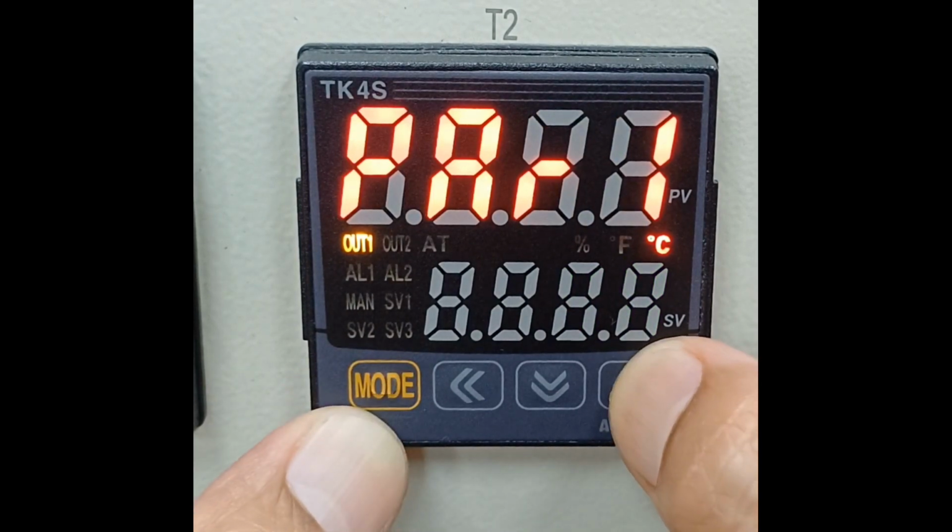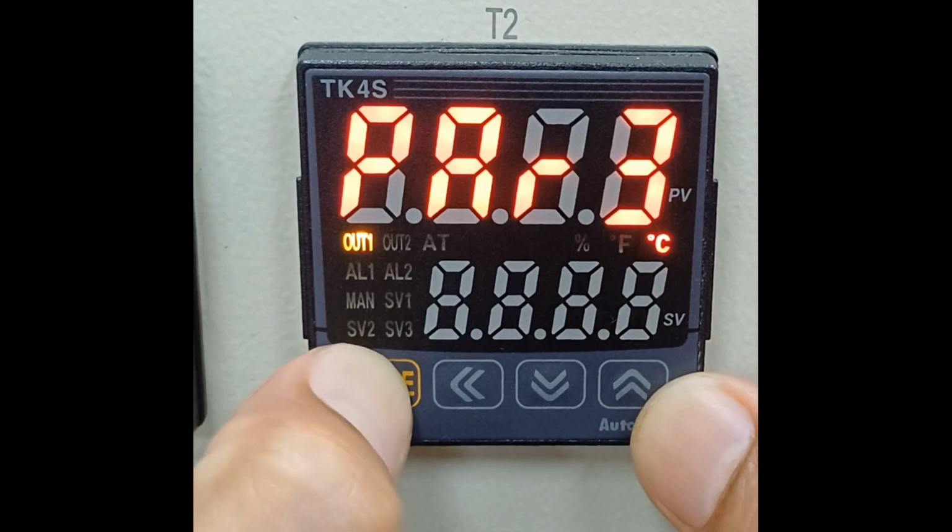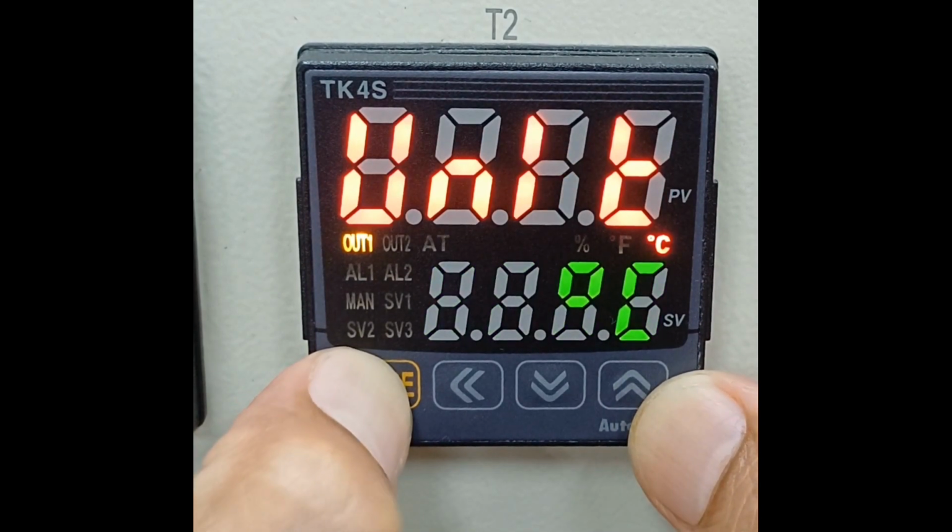Okay, for example, I go to parameter 3. Here's the standard user level setting for parameter 3.